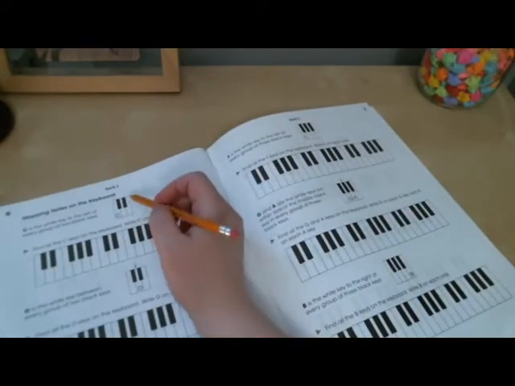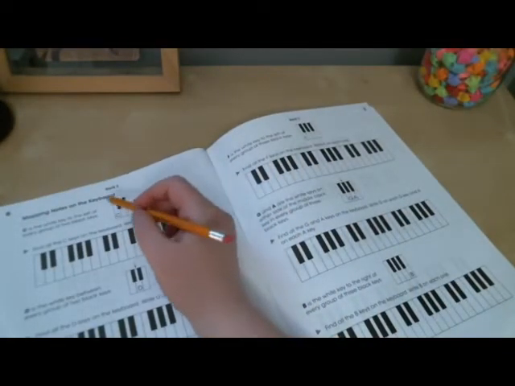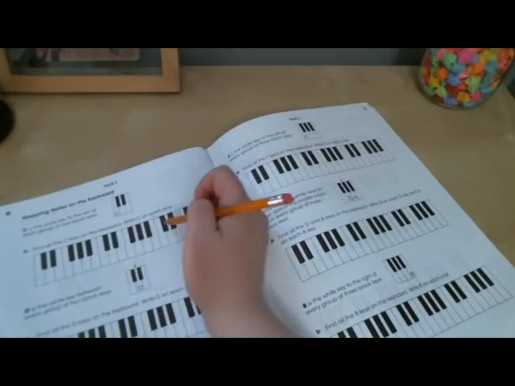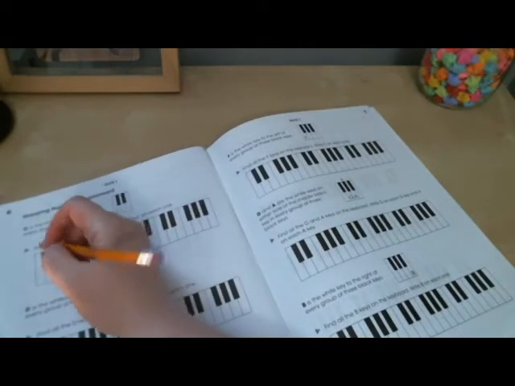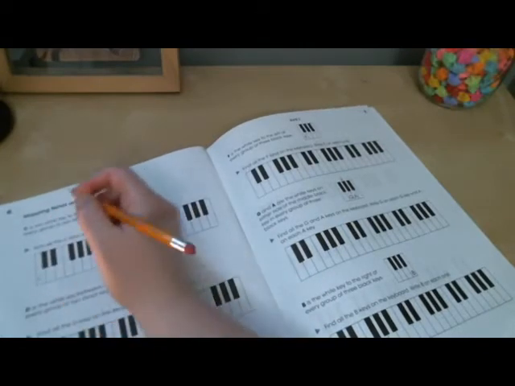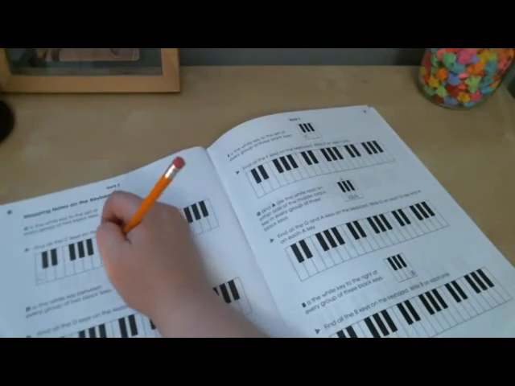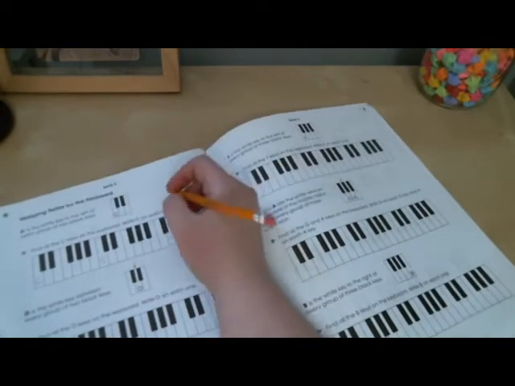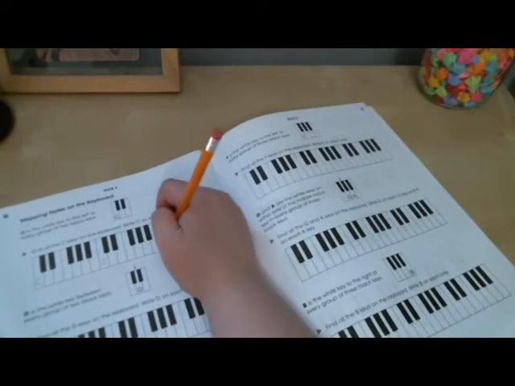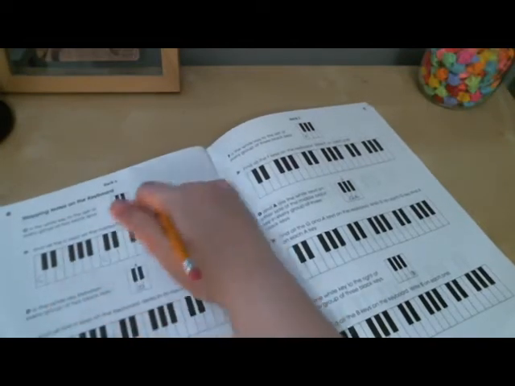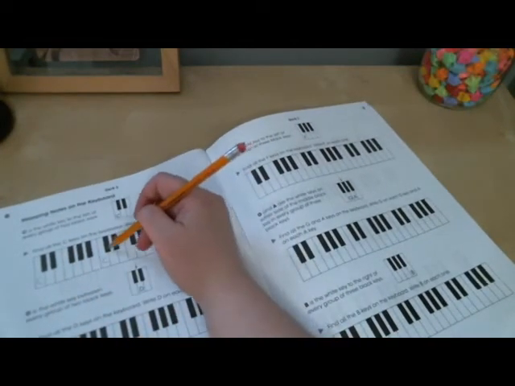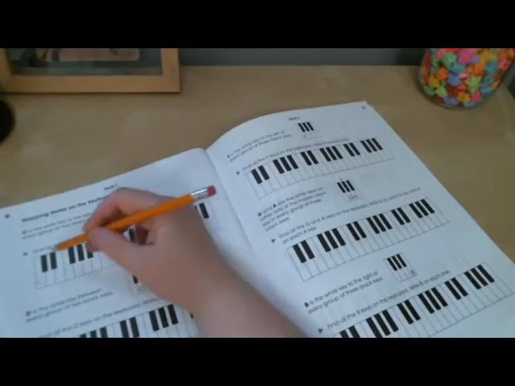We can see we've got a group of 2, and C is the white key to the left of every group of 2. It's mapped onto the keyboard always in the exact same place. When we look at this keyboard, here's a group of 2, there's our C. Here's our group of 2, there's our C. Here's our group of 2, there's our C. It's always in the same place in relation to these groups of 2.